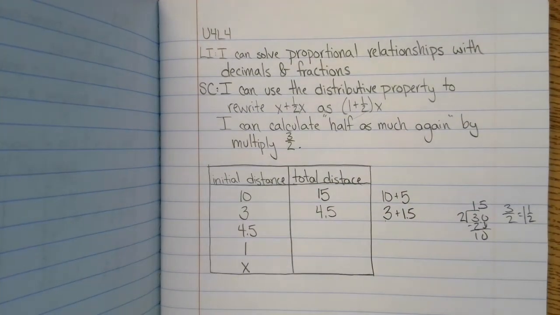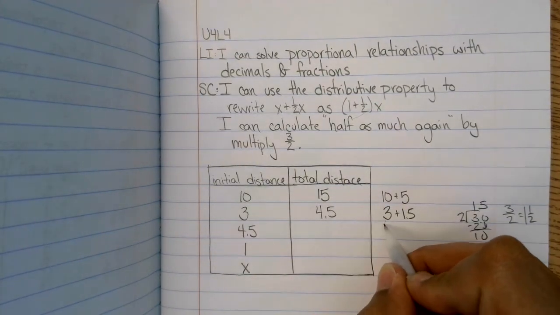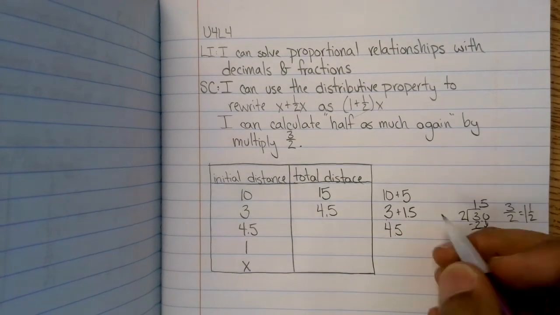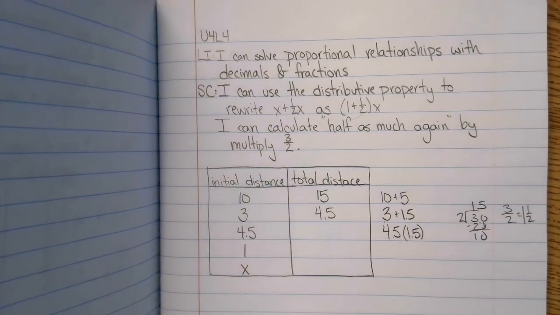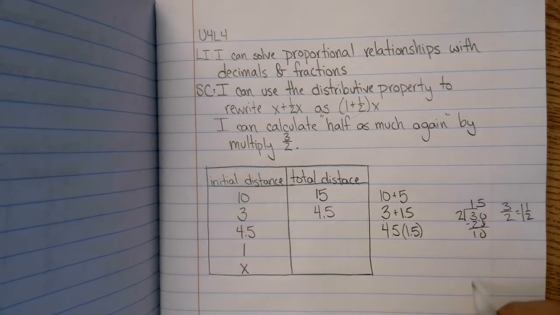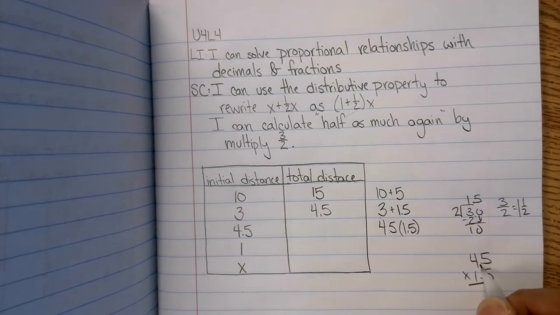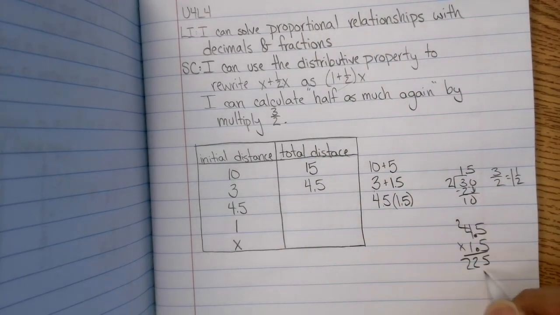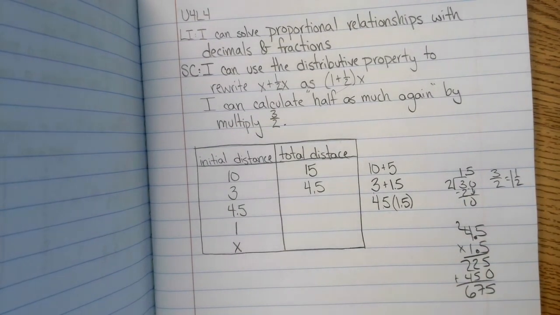All right. And as we're thinking about this, we could use this success criteria right here. We could go, what is 4.5? And I could just combine those, the total distance plus half the distance, which would be the same as multiplying by 1.5, half that much again. So we could multiply these out. 4.5 times 1.5. Actually, you can see my decimals. That gives 6.75.